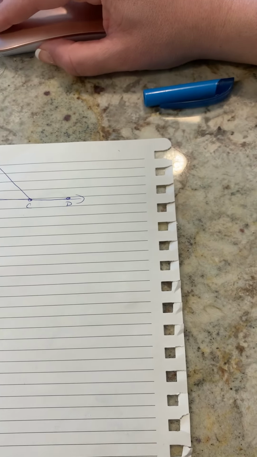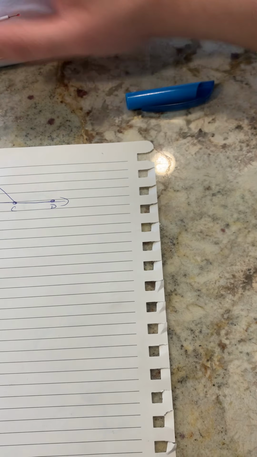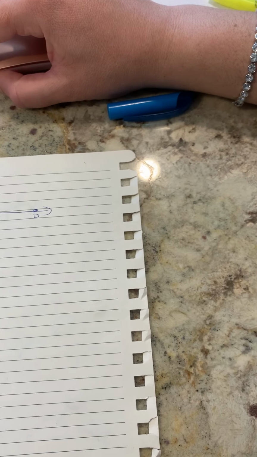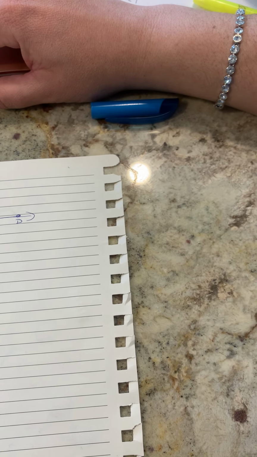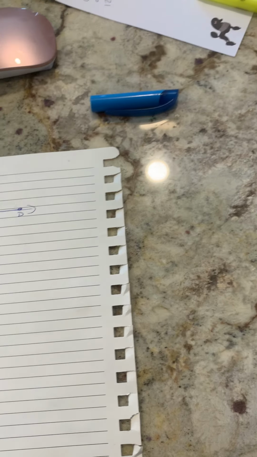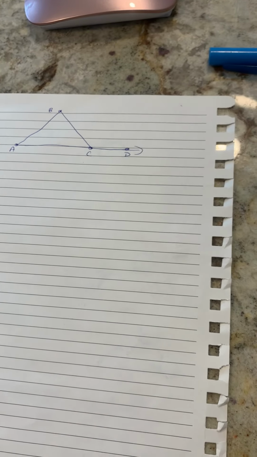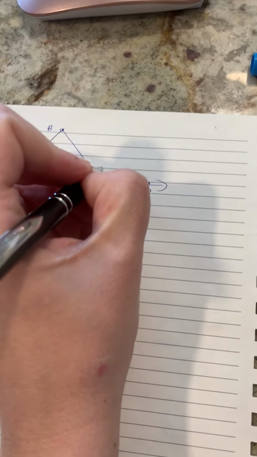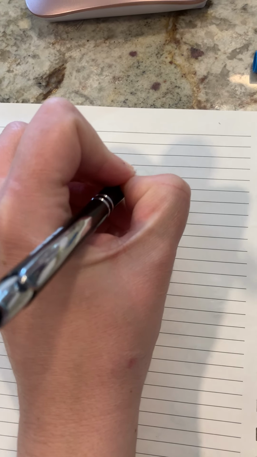I want the numbers to work out nice. So let's say that this measure is 10x minus 7.